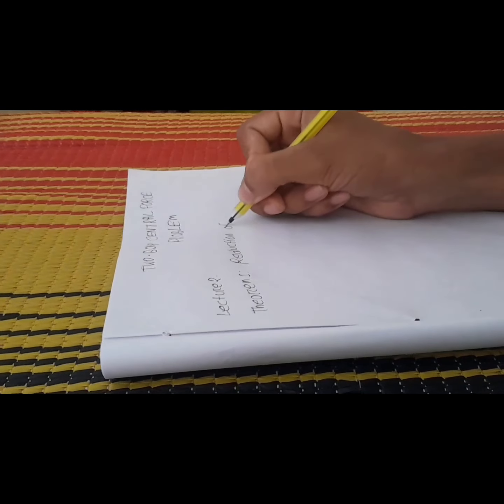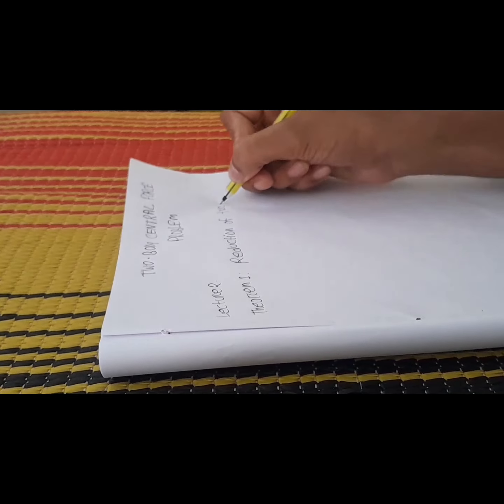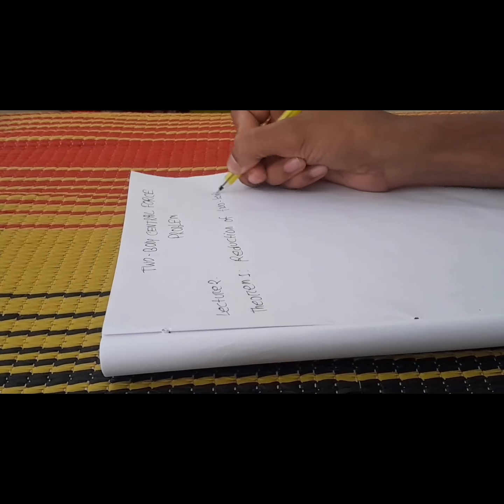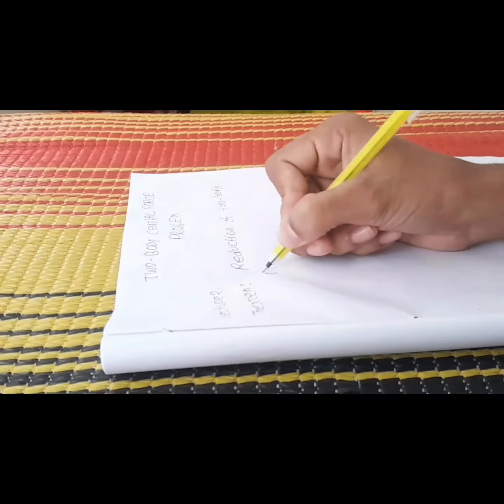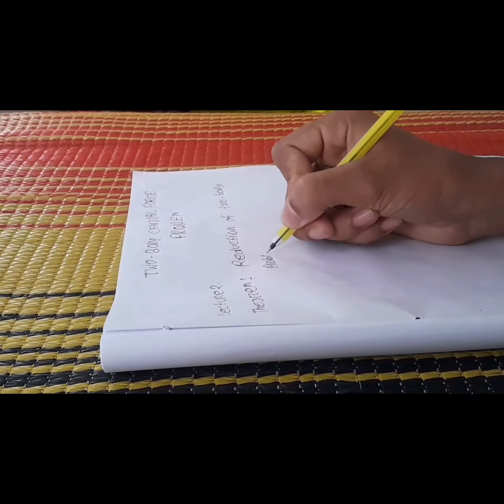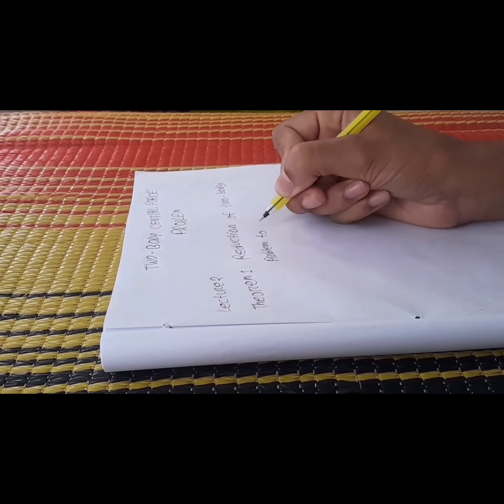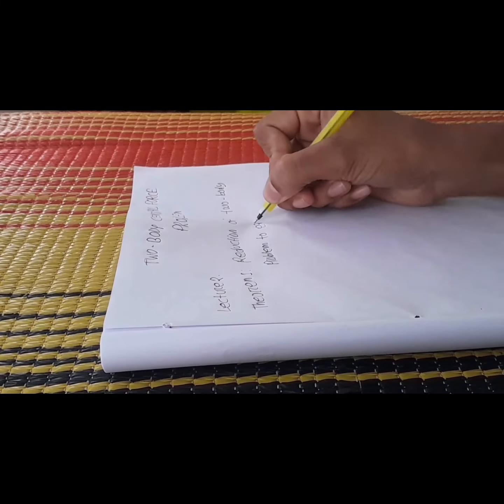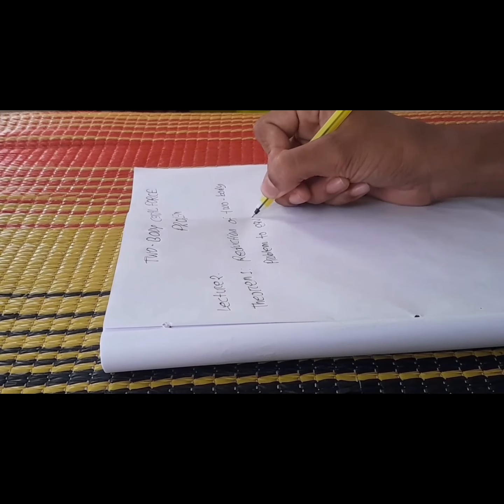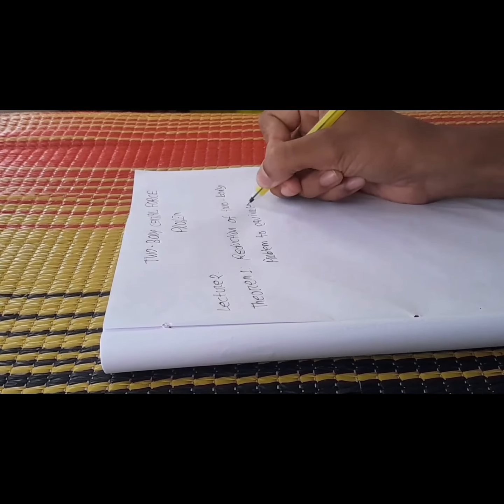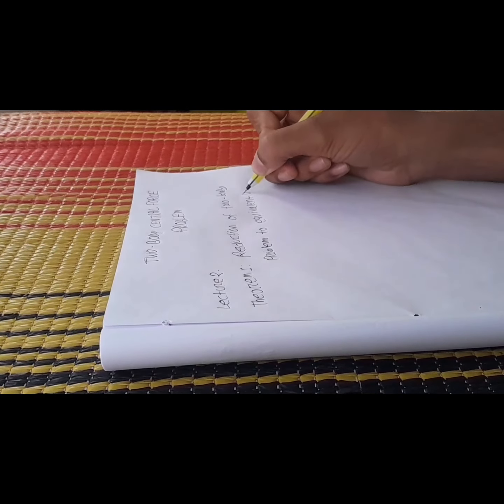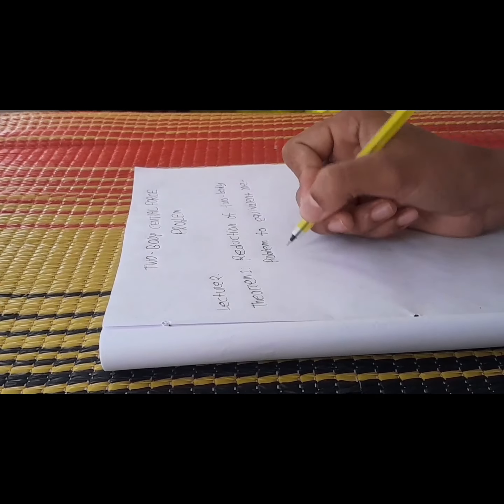Reduction of two body problem to equivalent one body problem.